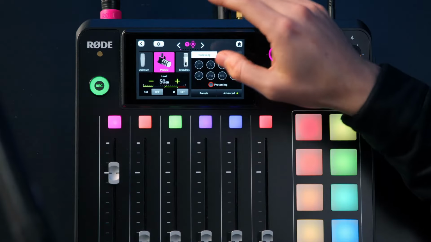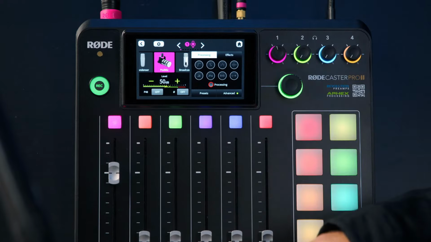So this is what my voice sounds like with everything on. And this is what it sounds like with everything off. You can hear it's definitely darker. You can hear the noise coming through. So the noise gate is doing its job, definitely. And that's what it sounds like with it turned back on.